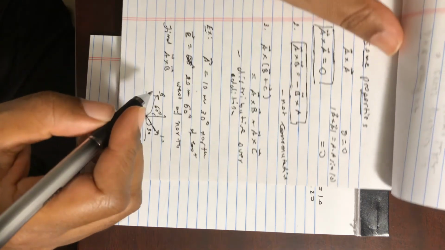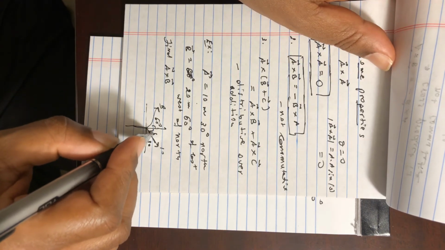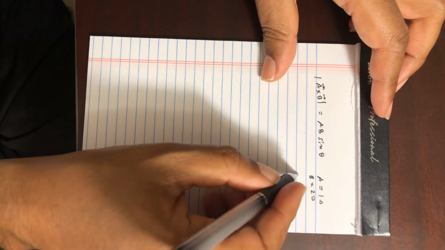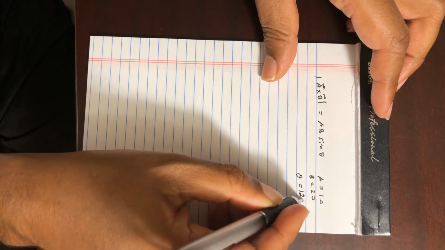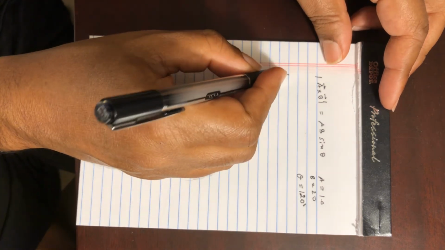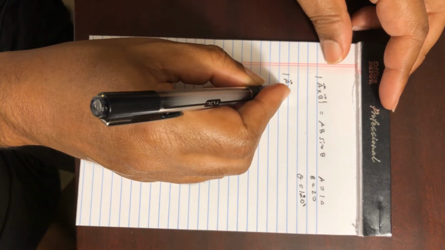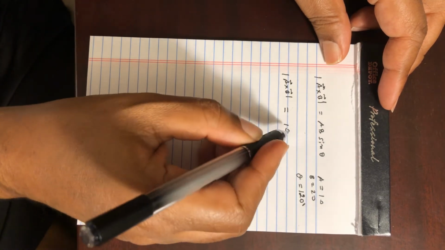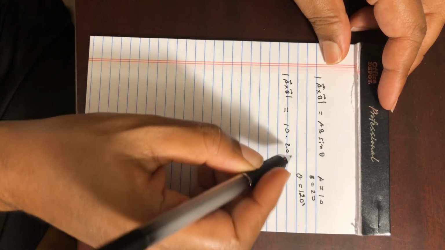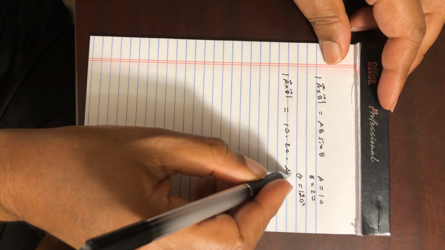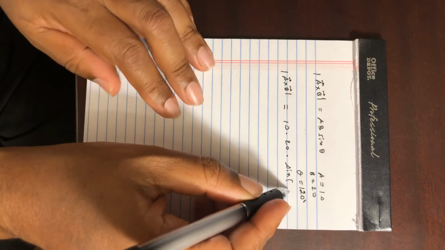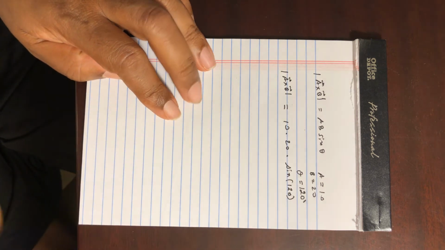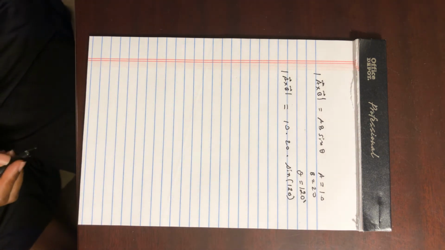We have 60 degrees over here plus another 60 degrees, 120 degrees. So theta is 120 degrees. So the magnitude of A cross B is 10 times 20 times the sine of 120.